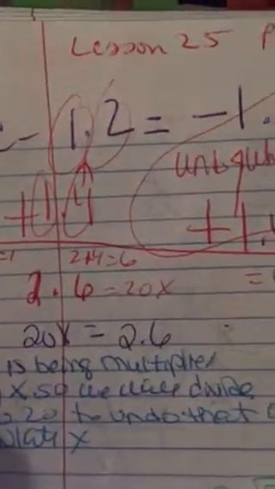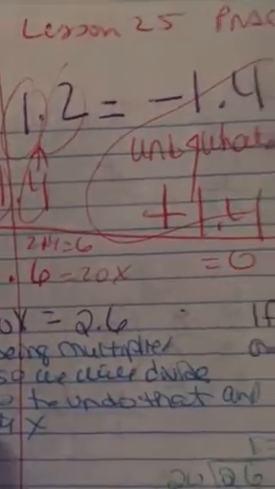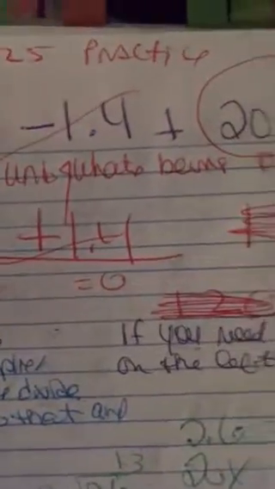Practice set, second lesson 25 video. We're in problem C. This has decimals. 1.2 equals -1.4 plus 20x. Of course, we know that x needs to be isolated. So we're going to ask ourselves, what is being done here?